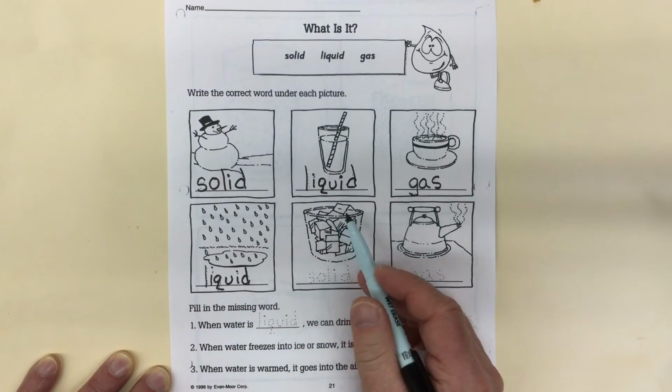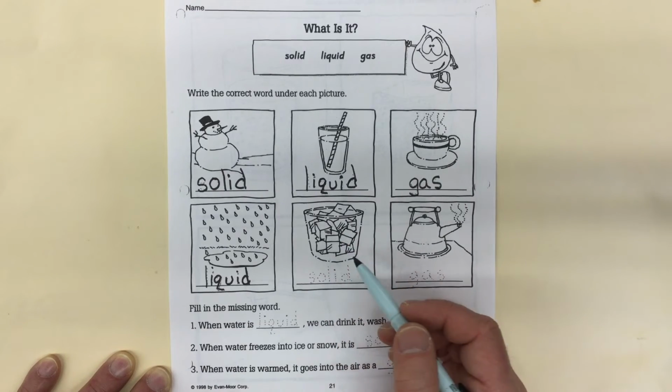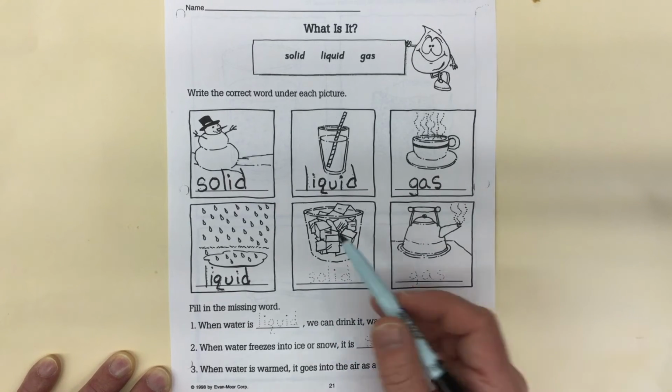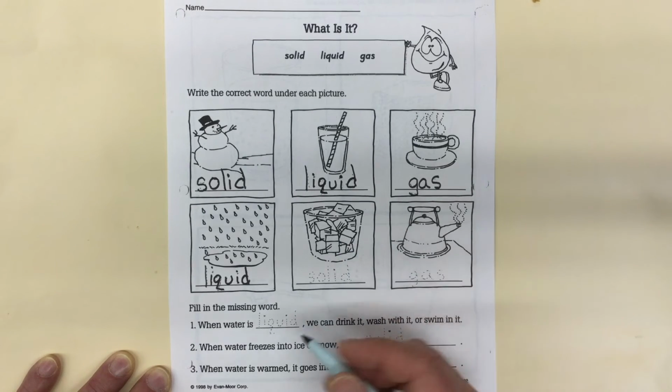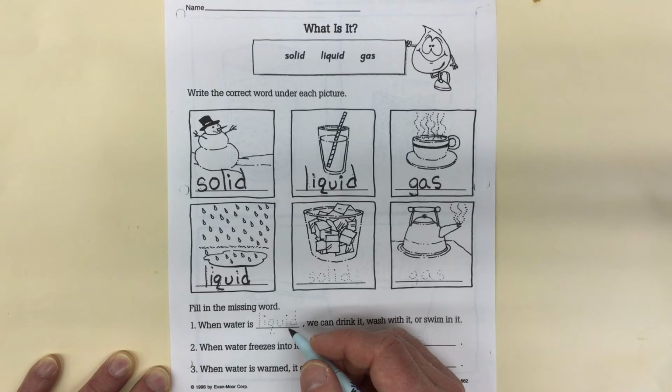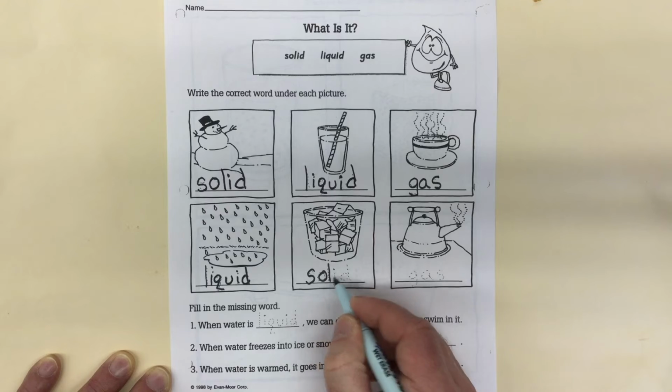Here we have some ice cubes. That's frozen water. Ice cubes, what state of matter are they? Are they a solid, a liquid, or a gas? What do you think? If you said solid, you're right.